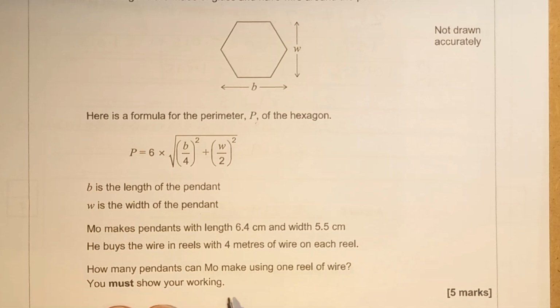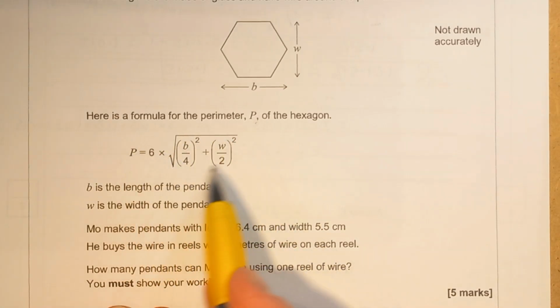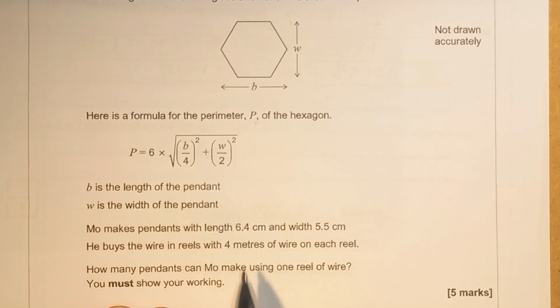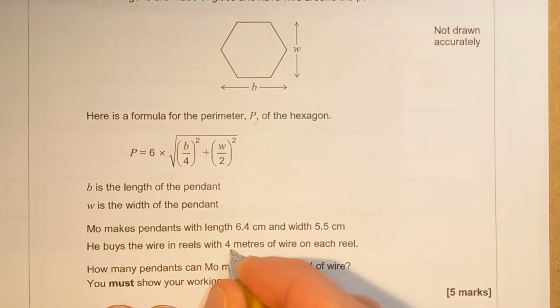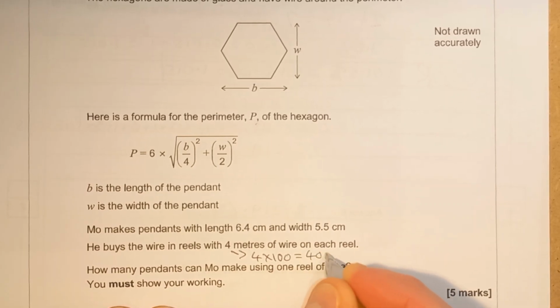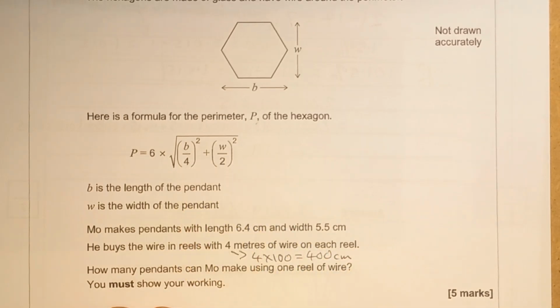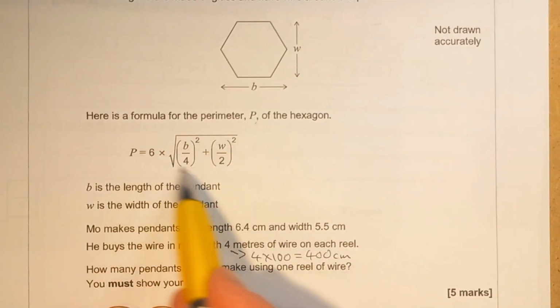Right, so this sounds very complicated. What we've got to do is think we don't need to understand all of this. We just need to use it. Now, if this was a simple number, if we knew that the perimeter was 20 centimetres, what we'd do is say, how many 20 centimetres are going to fit into 4 metres? If we turn 4 metres into centimetres, 4 times 100, so 400 centimetres. So if we knew this was equal to 20, we'd say 400 divided by 20. So all we need to do instead is to work out what this value is.